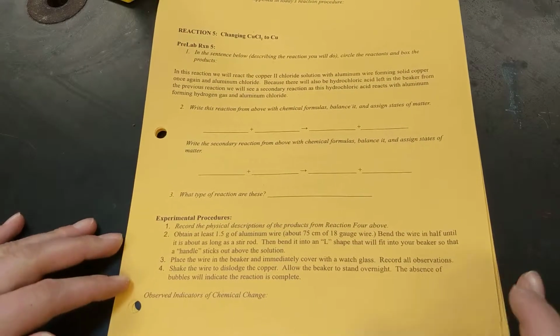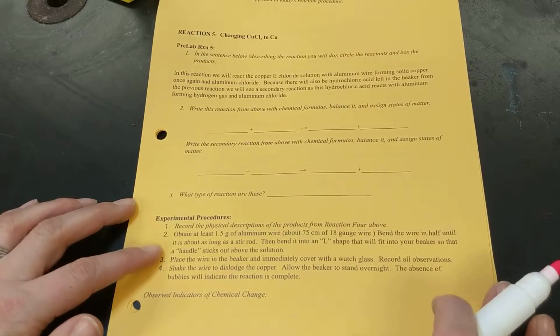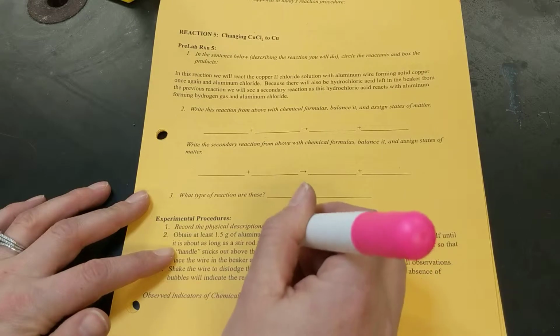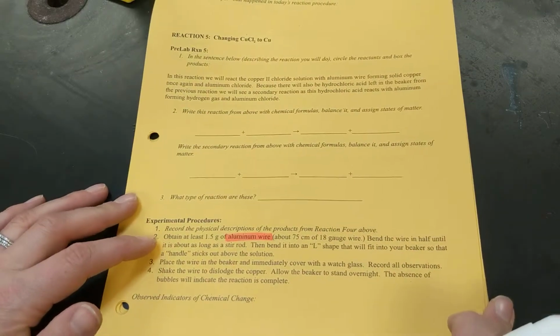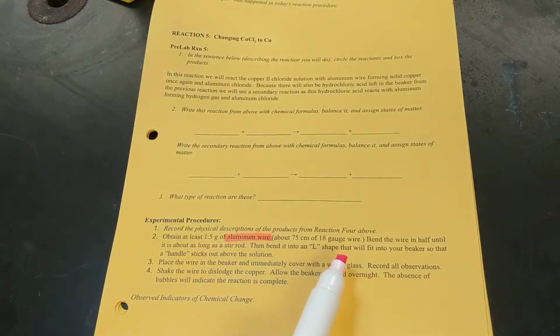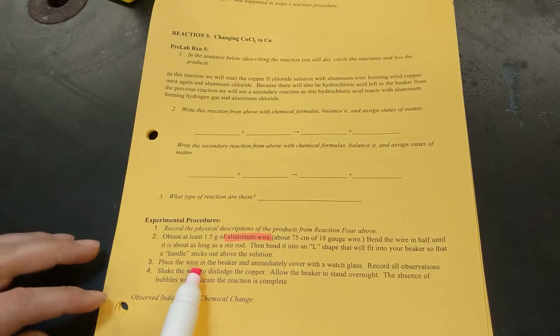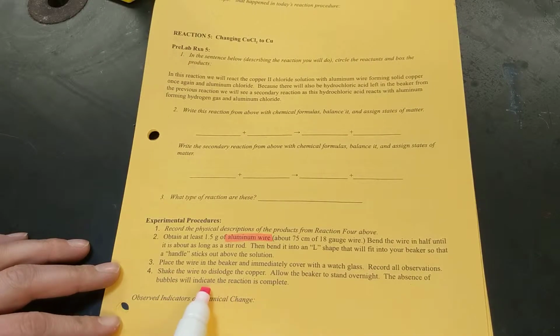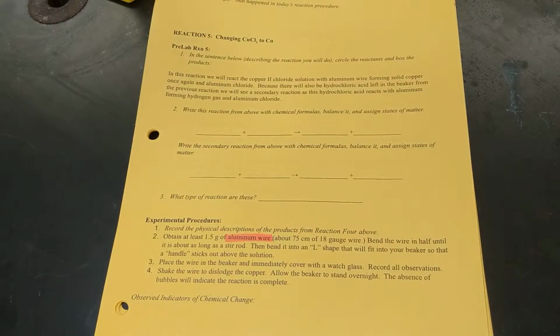For your experimental procedures, again, you'll record physical descriptions of your products, and it asks you to obtain 1.5 grams of aluminum wire. So we need aluminum wire. It says to bend the wire in half until it is as long as a stir rod, then bend into an L shape, and I'll show you that, so that way it'll fit into your beaker. It says to place the wire in the beaker and immediately cover with a watch glass and record all observations. Shake the wire to dislodge the copper, allow the beaker to stand overnight, and the absence of bubbles will indicate the reaction is complete. So the only material that we need for this is aluminum wire.